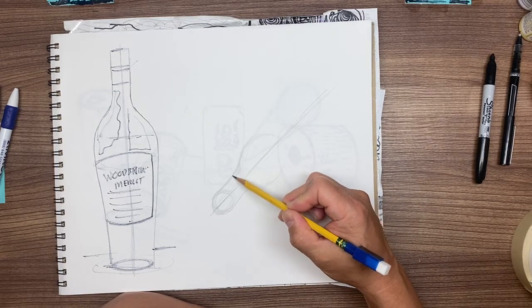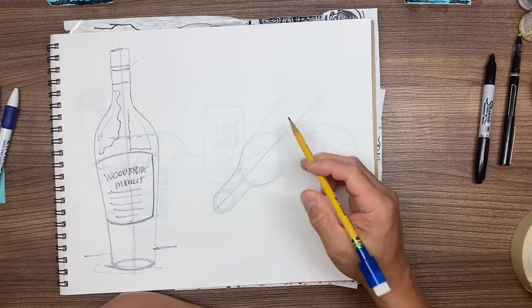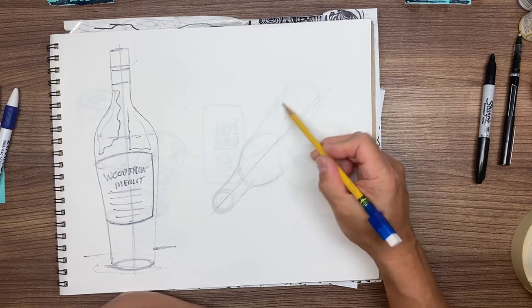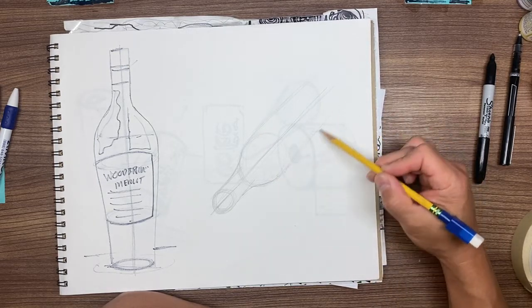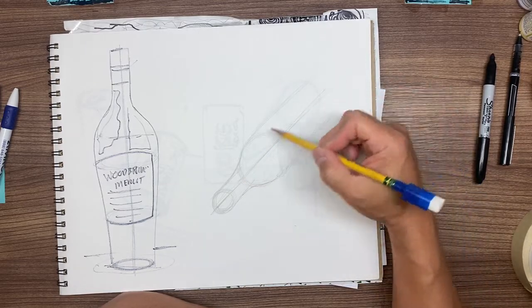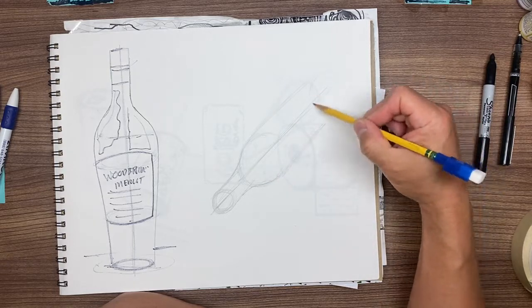And this helps me to draw the transition between the neck and the shoulder of the wine bottle. And then from here, I'm going to draw, moving away, and just slightly narrower. And I'm going to draw another circle, a little bit smaller than this one. Fill out, connect the 2 lines.